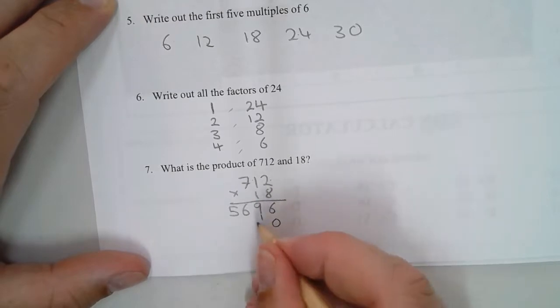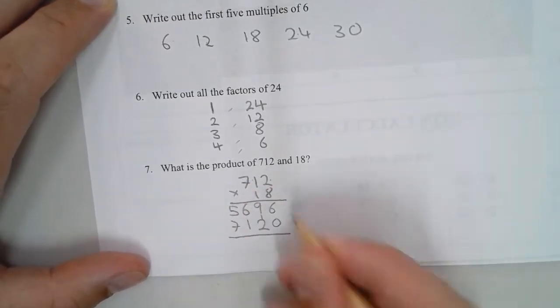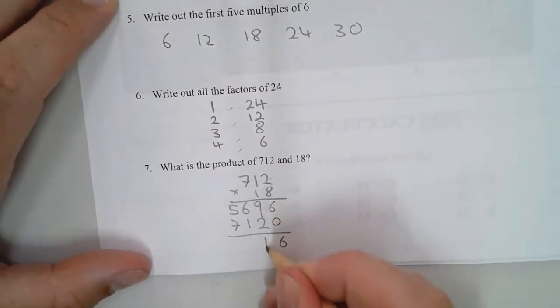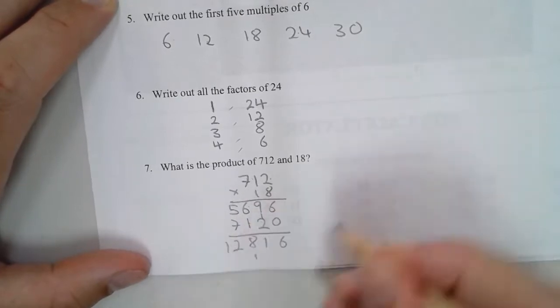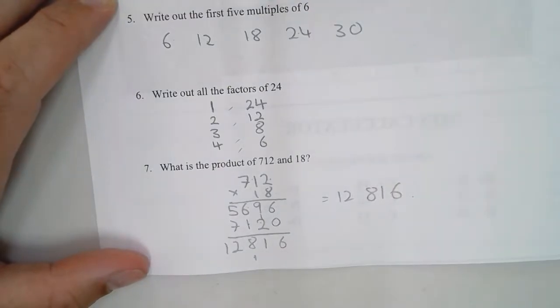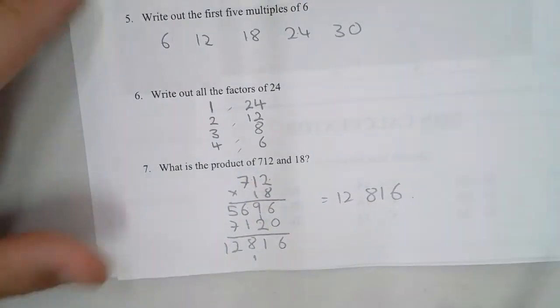2 times 1 is 2. 1 times 1 is 1. 7 times 1 is 7. And we add up going down, so I put the line in. 6. 9 plus 2 is 11. 6, 7, 8, and 5 plus 7 is 12. So our answer is 12,816. So really careful with place value, making sure they're all in nice, neat columns.